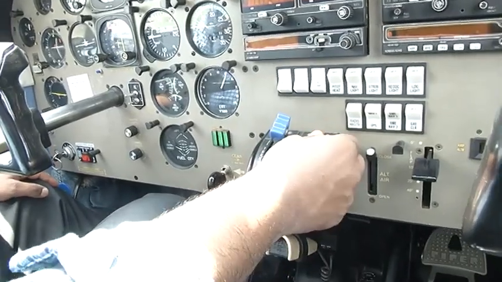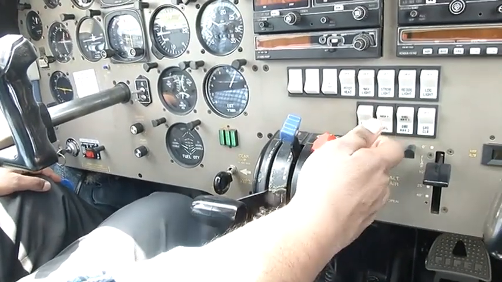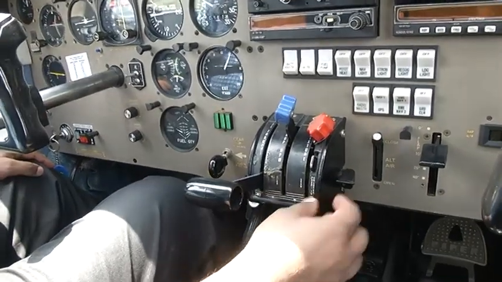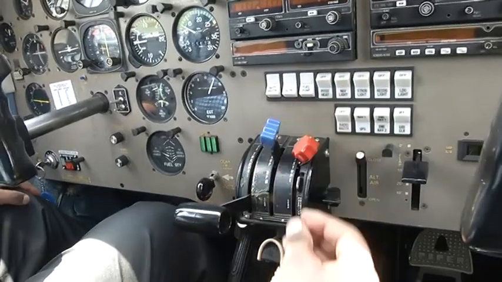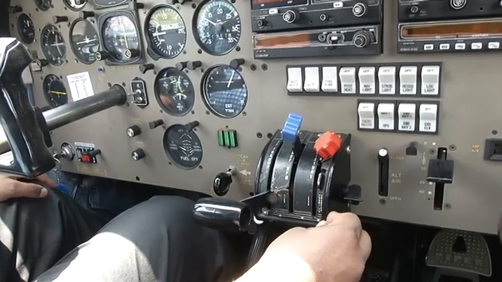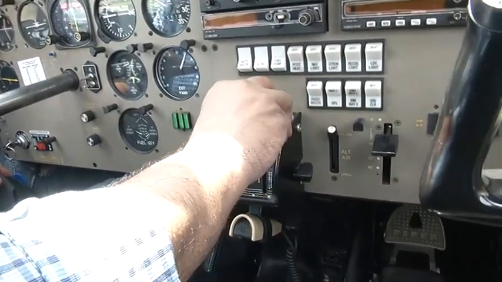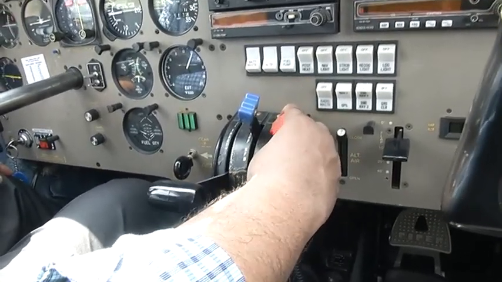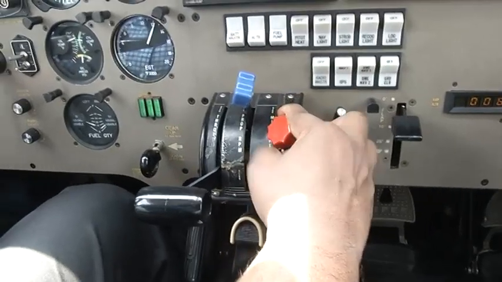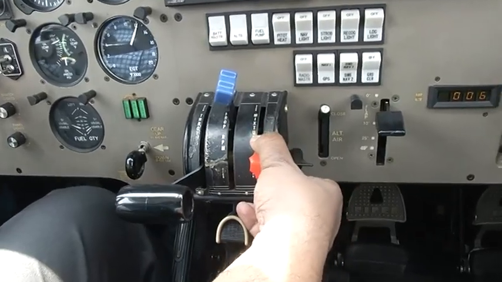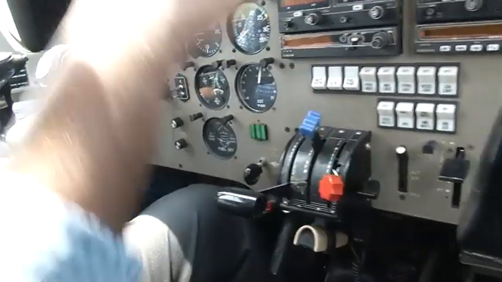This is your mixture control. I've told you earlier that this is your rich position. Most forward position is the rich position, most backward position is the lean position. When we put the mixture control to the most backward position, that means we are cutting off the fuel supply to the engine cylinders. When there is no fuel supply to the engine cylinders, engine shuts off. So this is what I'm going to do. I am moving this mixture control lever from the rich position to the idle cutoff position, that is to the most backward position, and just see the engine has cut off now. You can observe now the engine has stopped.